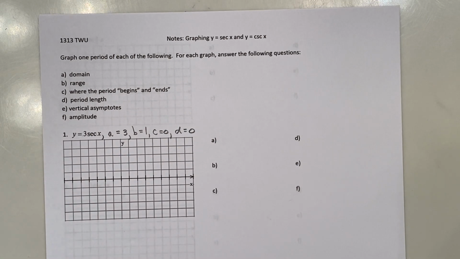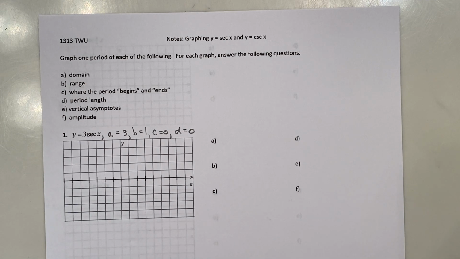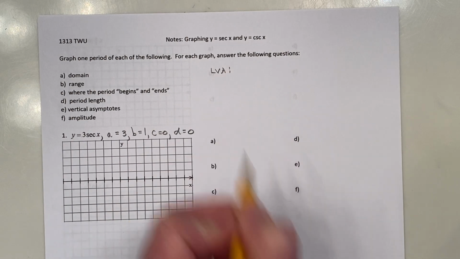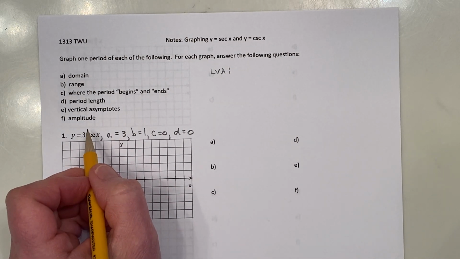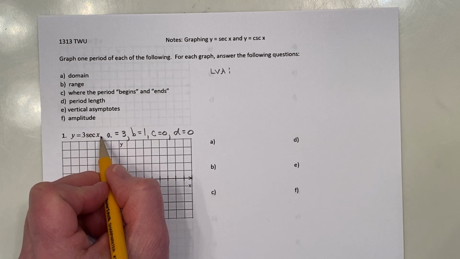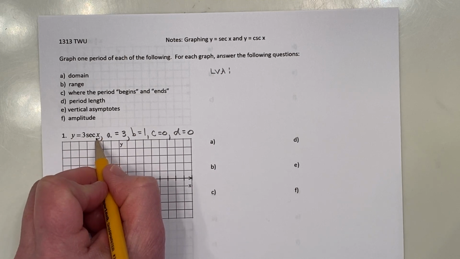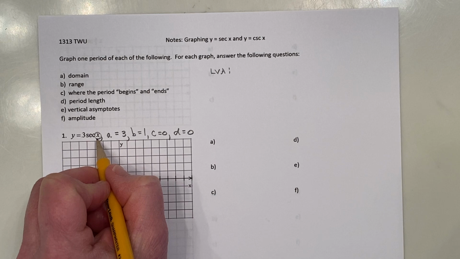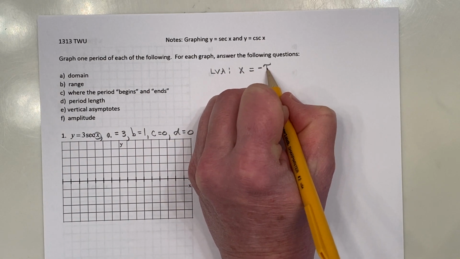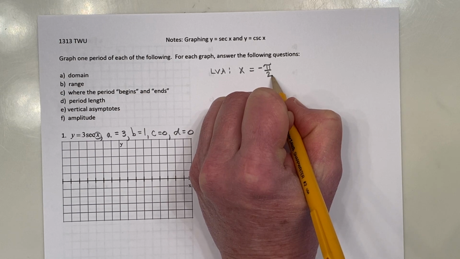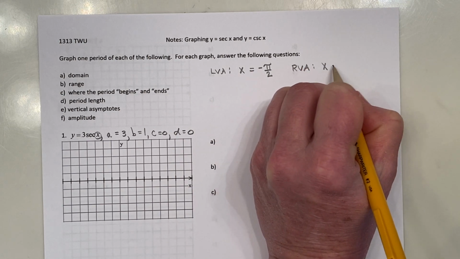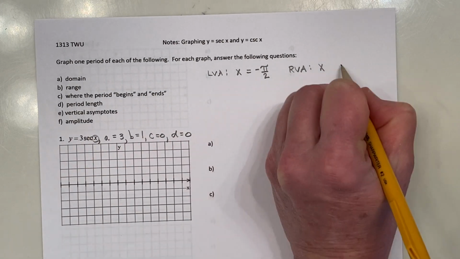Okay, like what we did for tangent and cotangent, we want to focus on the vertical asymptotes. So for the left vertical asymptote, we're going to take bx minus c and set it equal to, for secant, negative pi over 2. So bx minus c is actually just what's following the secant function. So x equals negative pi over 2.